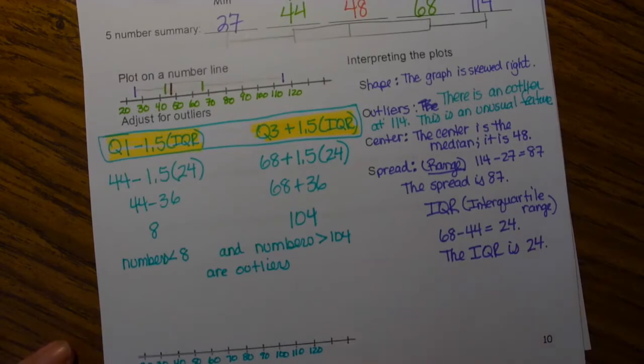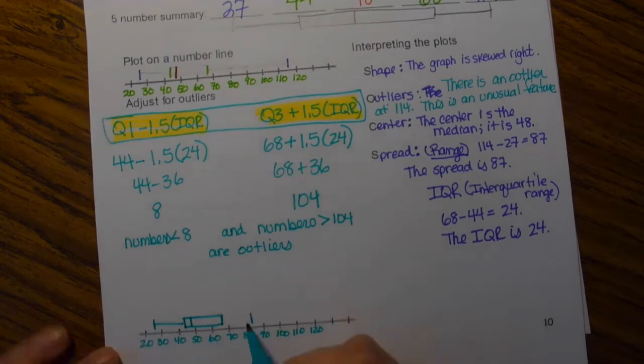Okay, so I still have 27, 44, 48, 68. But instead of 114, I'm going to go to 82. We still put a box around the center 3. Then we put our whiskers on.